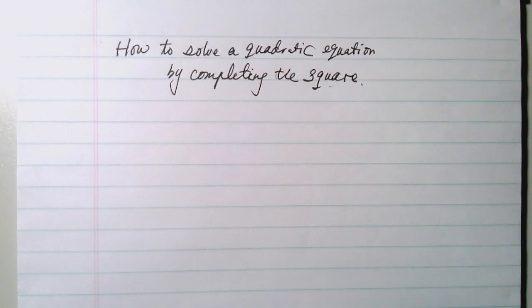In this video, we want to talk about how to solve a quadratic equation by completing the square. Completing the square is a very important method, not only in solving quadratic equations. We also use this method in calculus class and in more advanced math classes too. So let's take a look here.